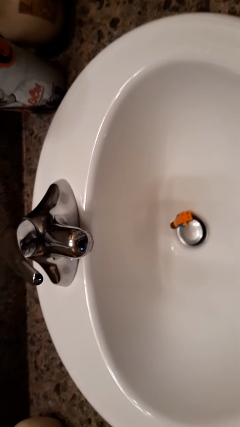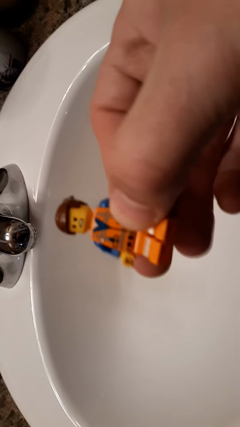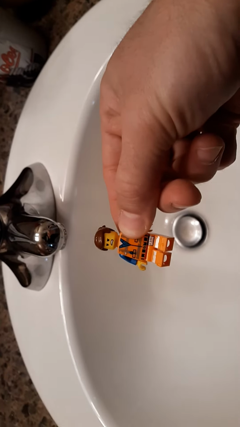Watch what happens to Emmett. Oh no, he's not gonna go down the drain. Why is he not gonna go down the drain? Well, he's a solid. He can't fit in that space. The only way I could do that is if I took him apart piece by piece and stuck him down there, right? Because the space is too small. As a solid, he keeps his shape, can't go down there.